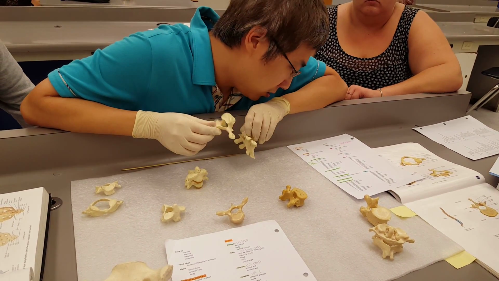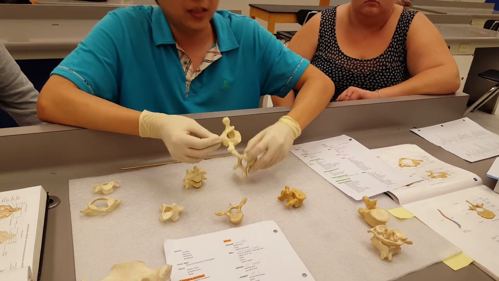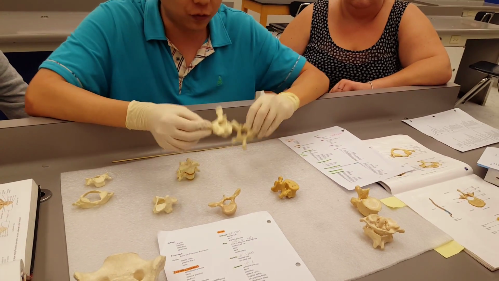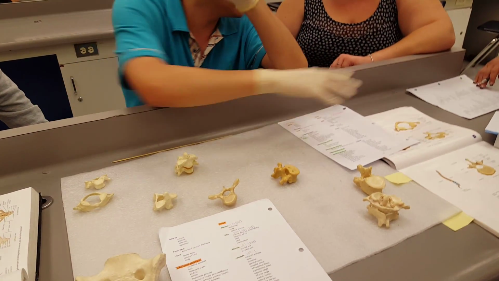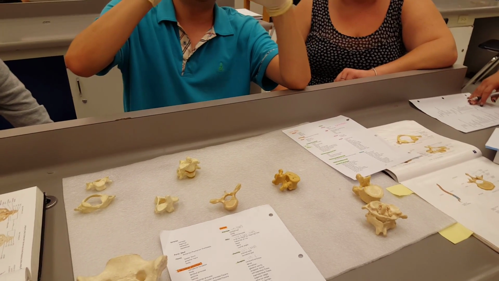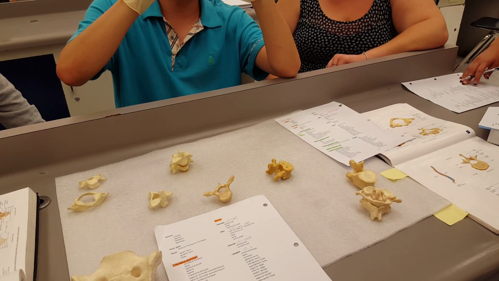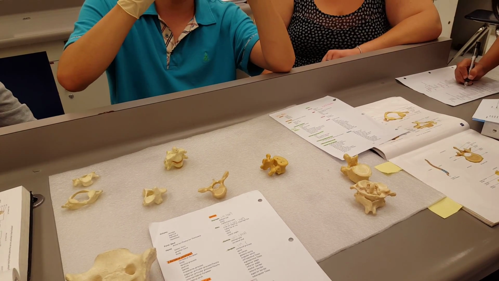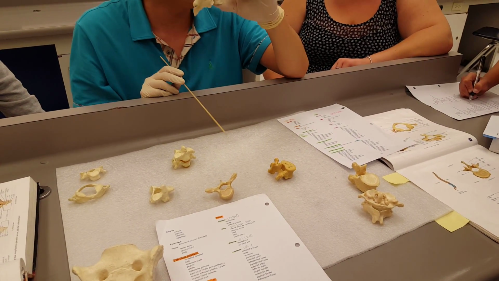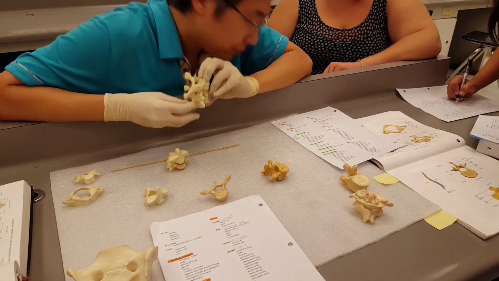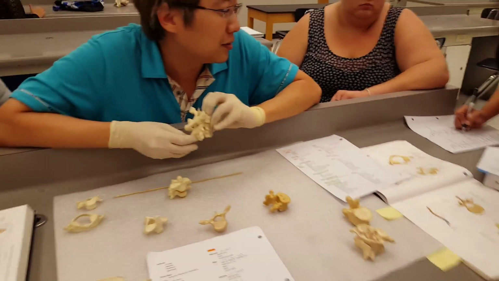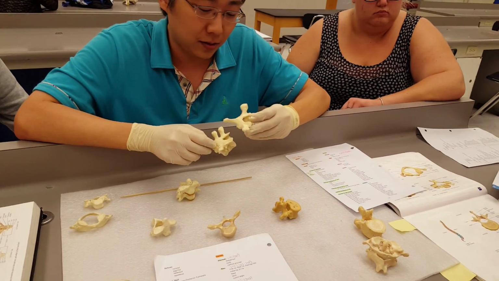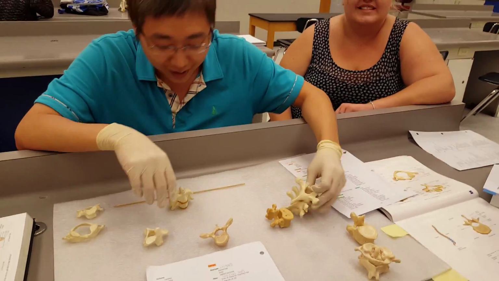Now the last one is the intervertebral foramen. Intervertebral means in between, the foramen. So you have two vertebrae. This hole right here, that's the intervertebral foramen. This hole right here, that's the intervertebral foramen. It is the hole in between the two vertebrae. Any questions? Can you say everything you said? Yeah, you can play that back.